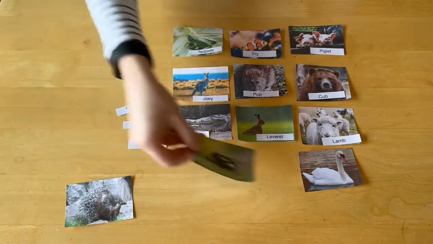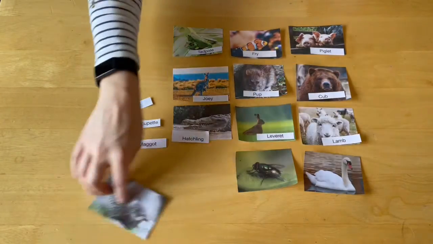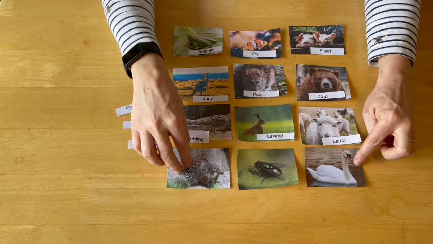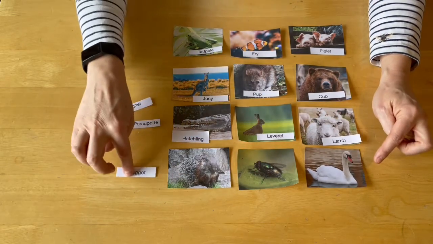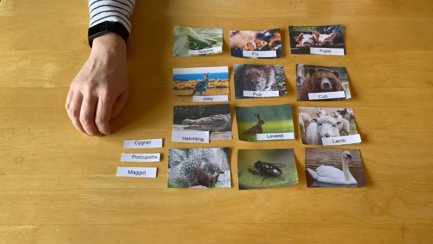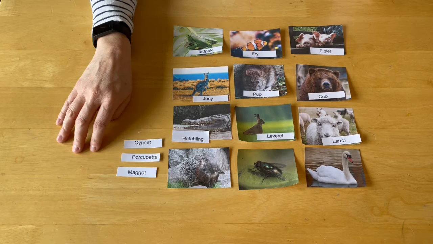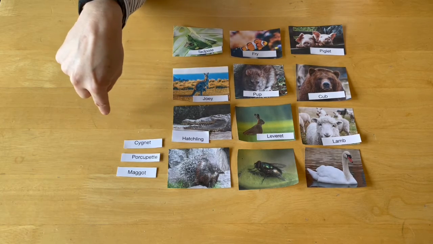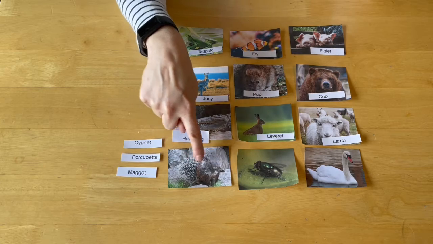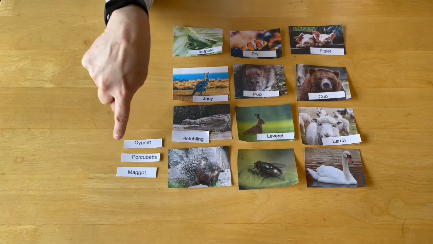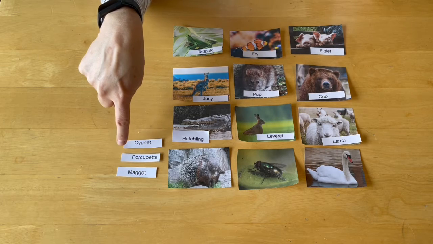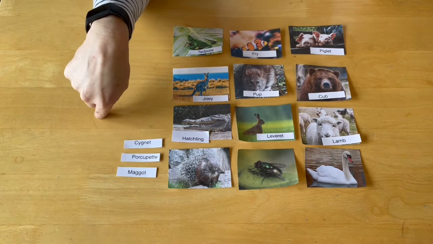There we go, so we've got a fly, a porcupine and a swan. And we've got a maggot, a porcupet and a cygnet. So which one do we think goes with which? So here's the porcupine. It's got spines, look, it's got lots of spikes. So porcupine's baby, could it be a cygnet, a maggot or a porcupet?